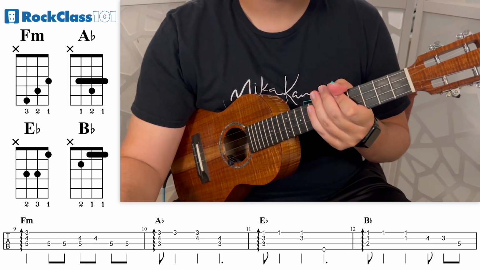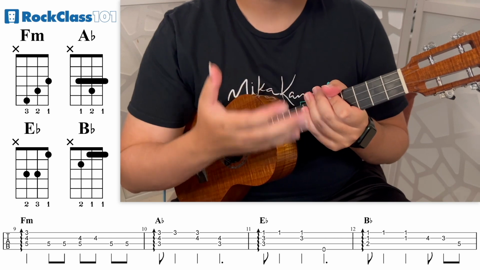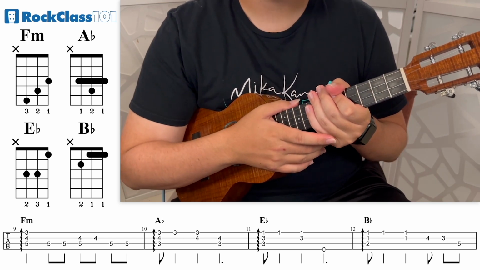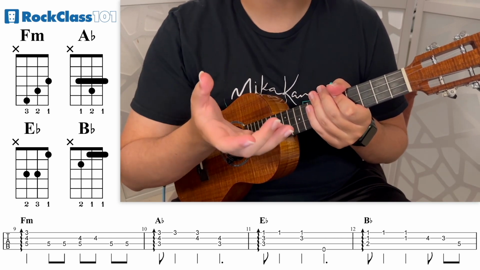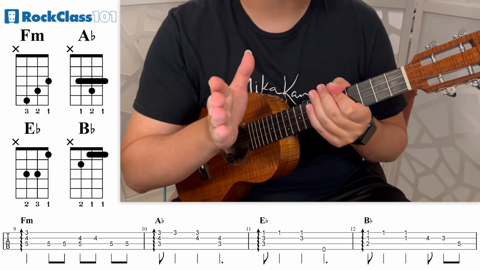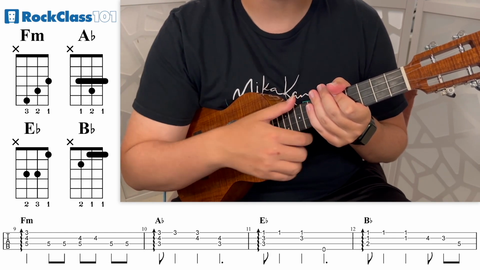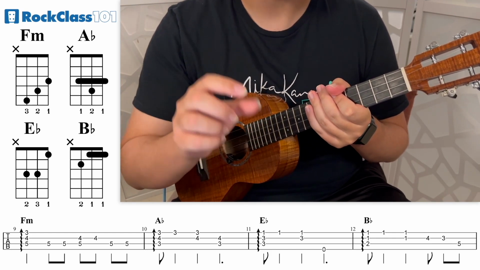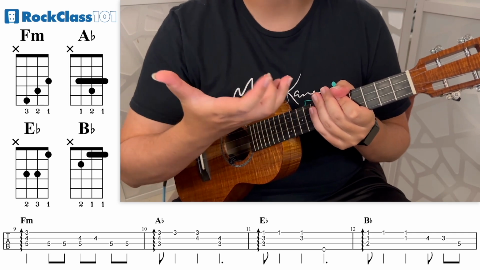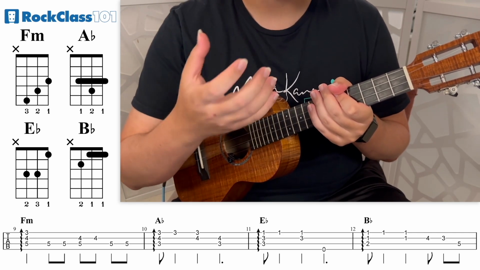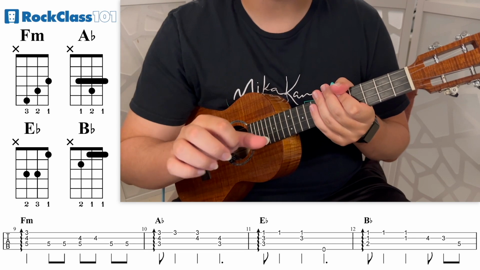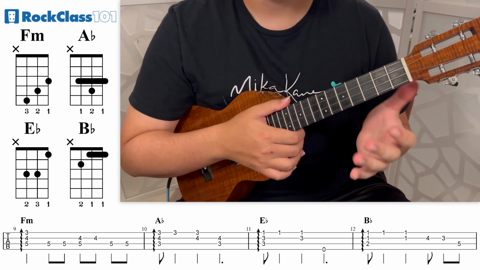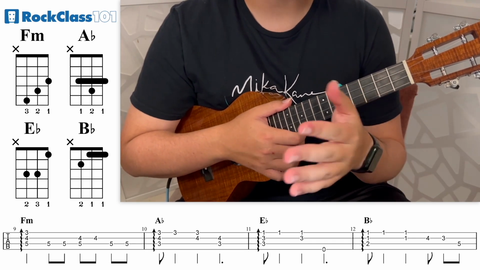So for me, I like to personally highlight my notes so that I have visual cues when I'm reading my tabs, so my eyes can capture it. I highlighted yellow, so that means maybe it's a different rhythm, or maybe I have to pay attention because I have to pluck 2 notes at once, and that's going to be the case for these measures 9, 10, 11, and 12.